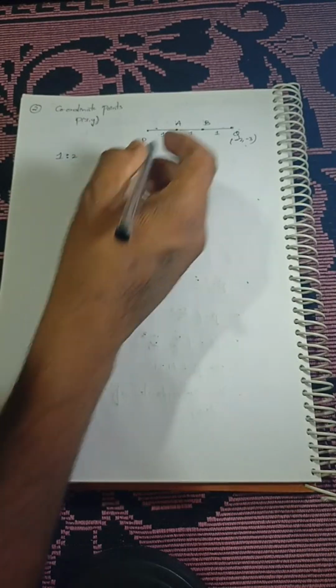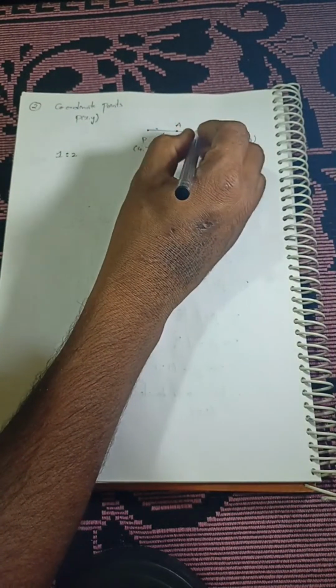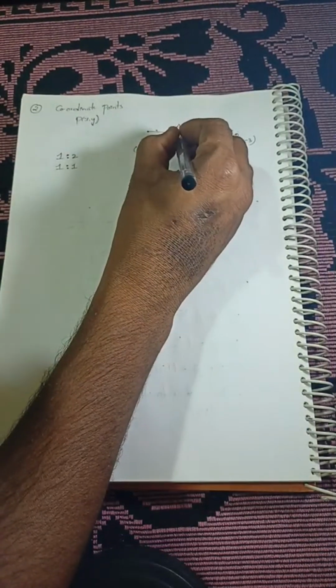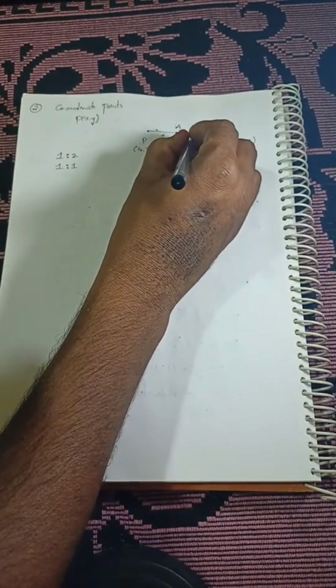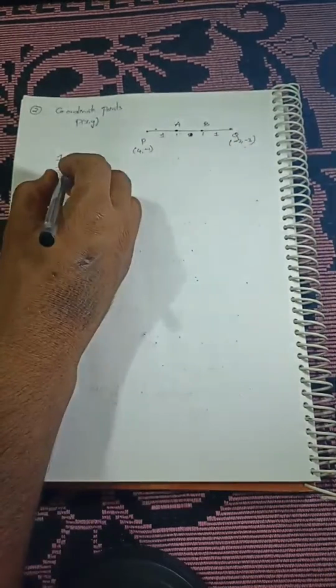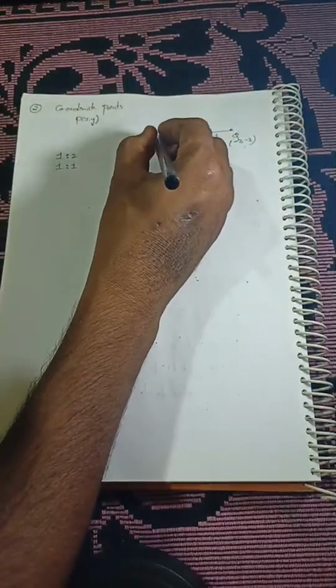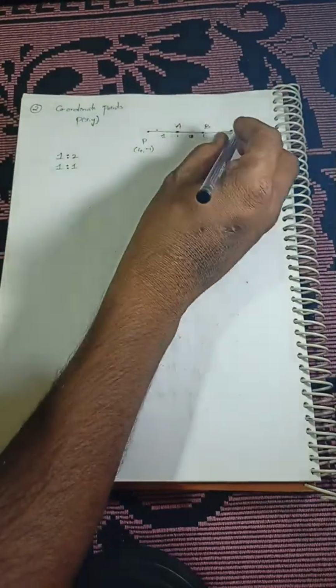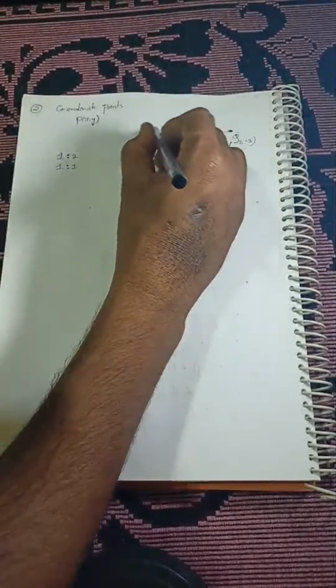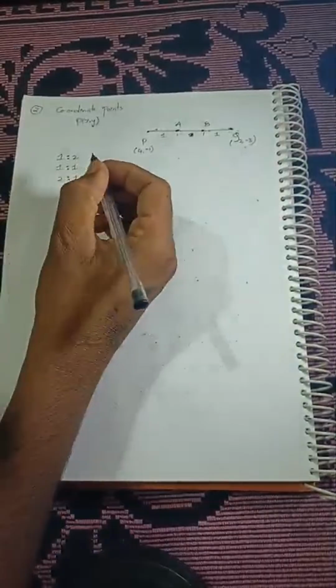Now second ratio, if you take both, you have to take 1:1. Why? Because here is 1, here is 1. If you take AB, we have to take 1:1. If you take C, if you are taking the first point PA, second point AQ, you have to take the ratio 1. If you are going to take PB and BQ, you have to take the ratio 2:1.